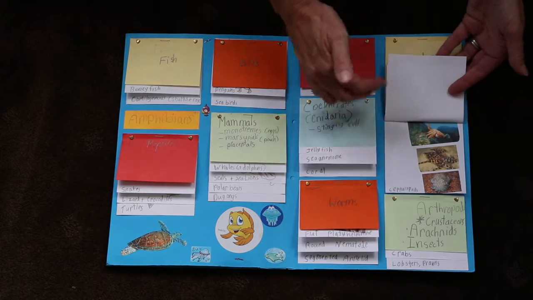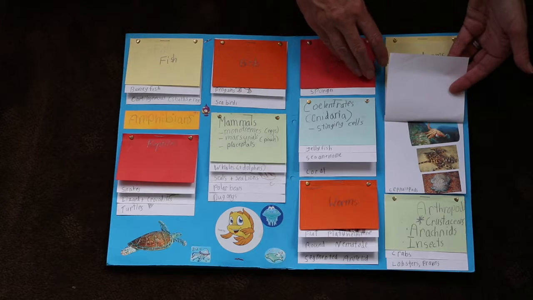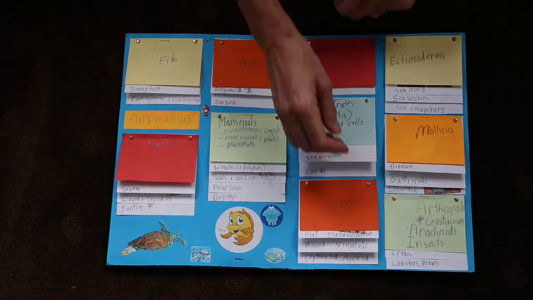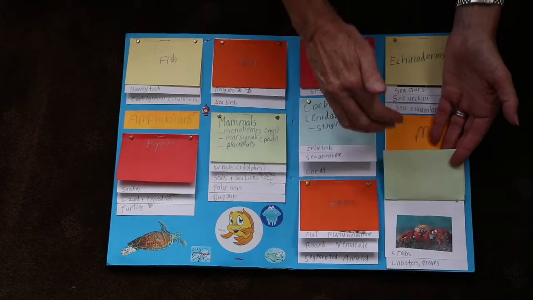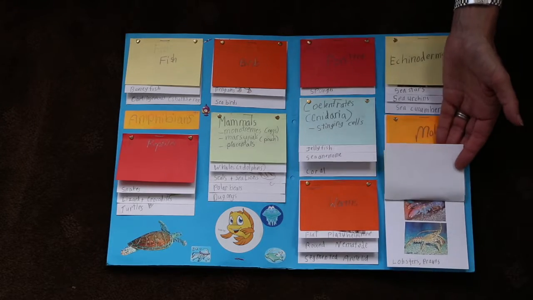So going for a walk along the beach and collecting shells is always fun, but it also includes the cephalopods, the octopi and squid and cuttlefish. And then there are the arthropods, many of whom also live in the ocean, including crabs, lobsters and prawns.